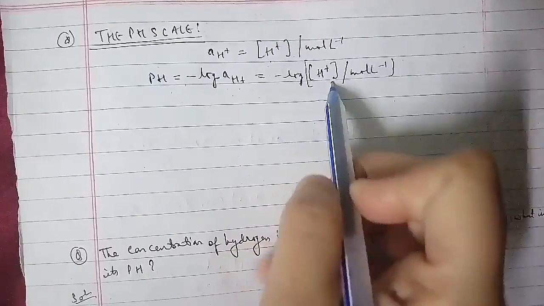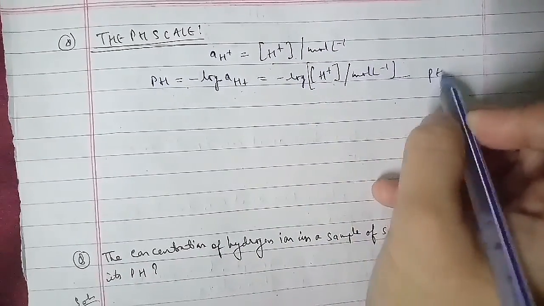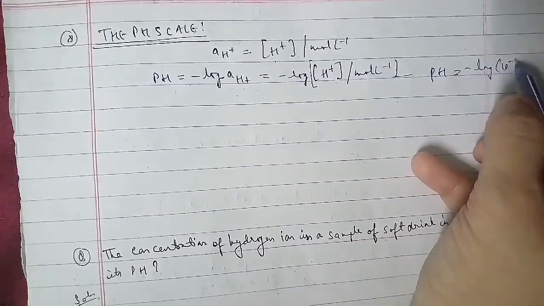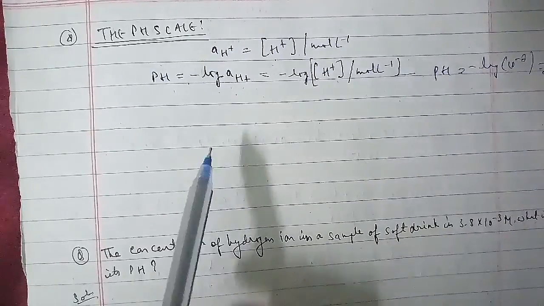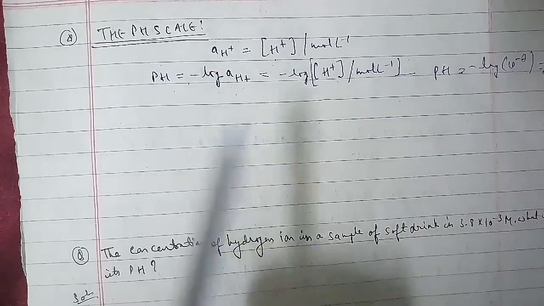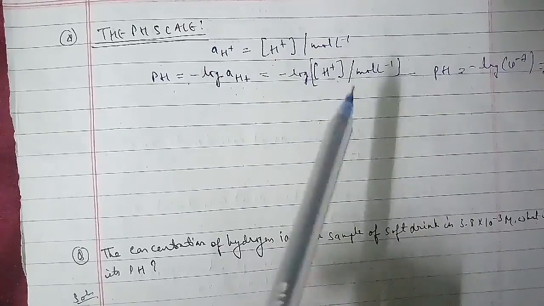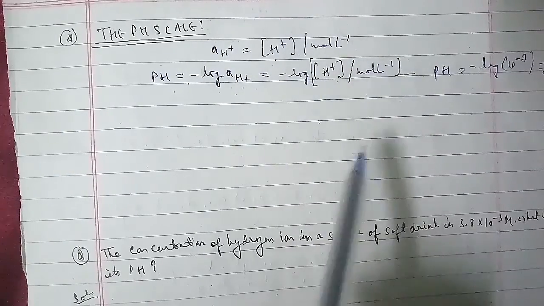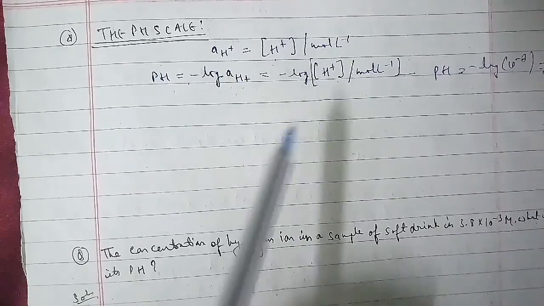Thus we can summarize: an acidic solution has a pH of less than 7, a basic solution has a pH greater than 7, and for a neutral solution, we have a pH equal to 7 here.